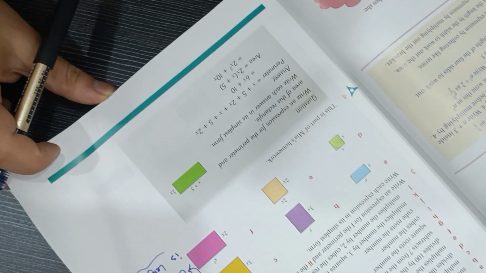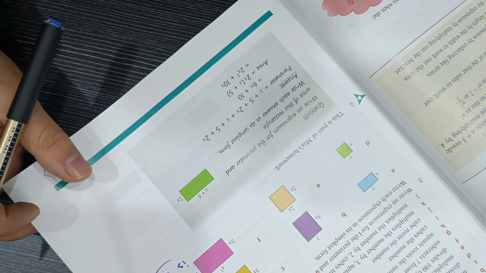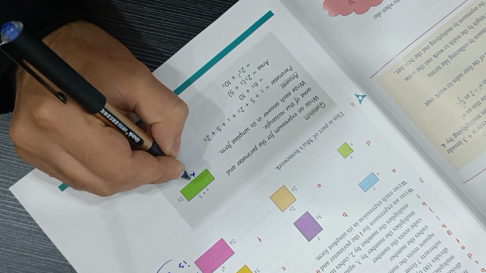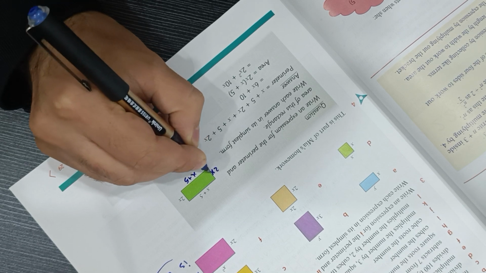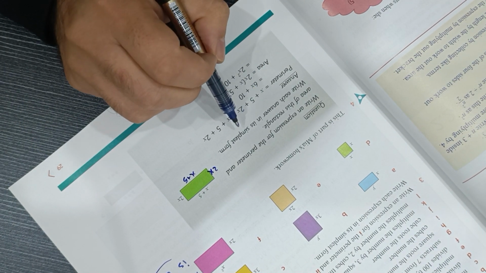So here in question 4, it says it is a part of Mia's homework. Write an expression for the perimeter and the area of this rectangle. So here is x plus 5 and here is going to be 2x. First of all, you need to write this one in order to not confuse. Write each answer in simplest form.